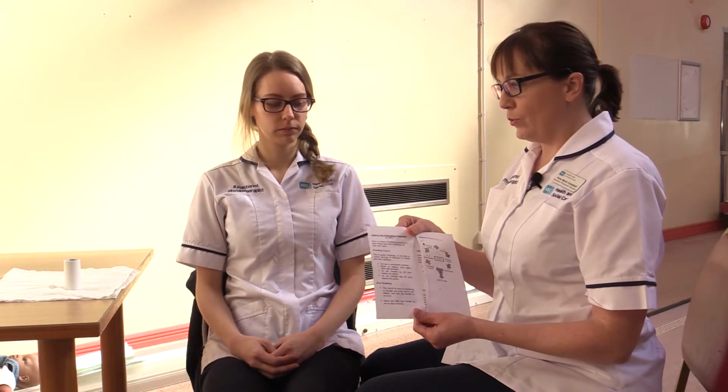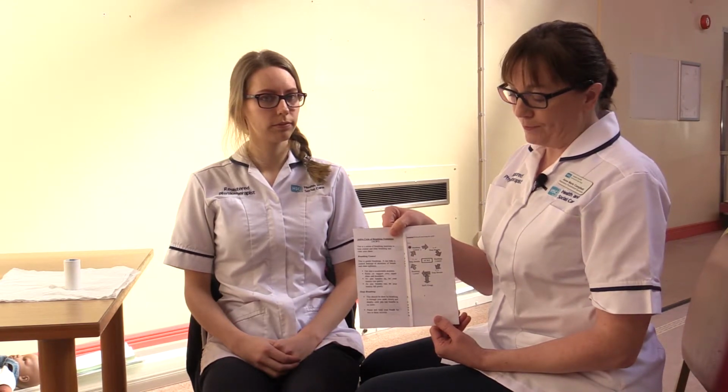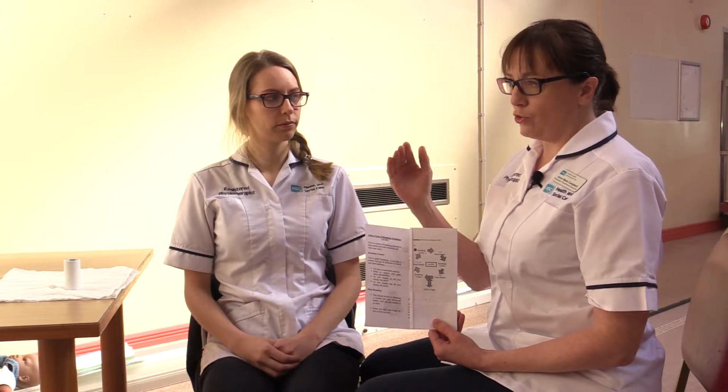Obviously, if we're treating a patient with suspected COVID or any other potential infectious disease, you'll have your PPE equipment on as a matter of fact, and you will get the patient to cough away from you, to turn their head. That's quite important as well, so that you're minimising your risk and exposure as much as possible.